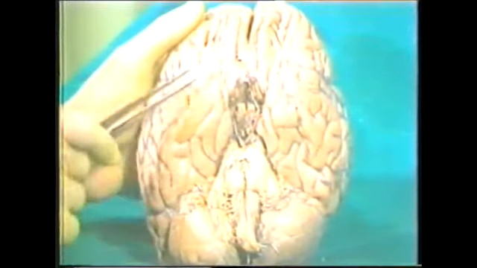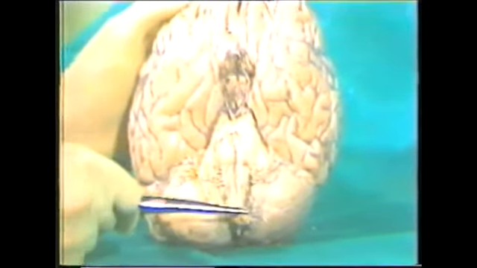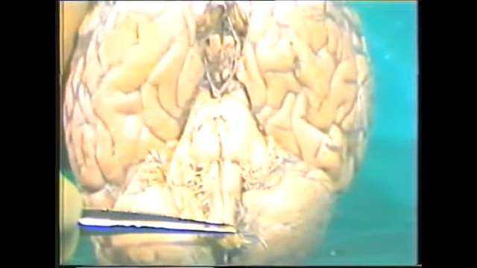The brain consists of two cerebral hemispheres, two cerebellar hemispheres, and brain stem. The brain stem consists of the medulla oblongata, pons, and midbrain from below upwards.